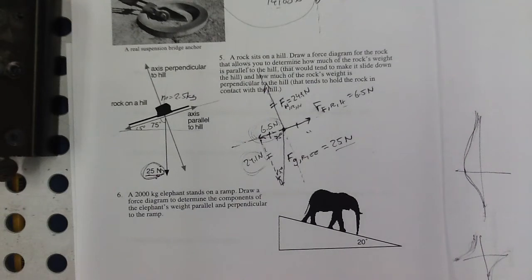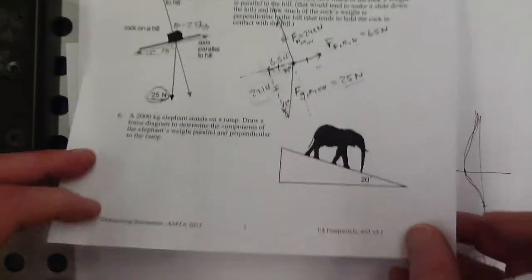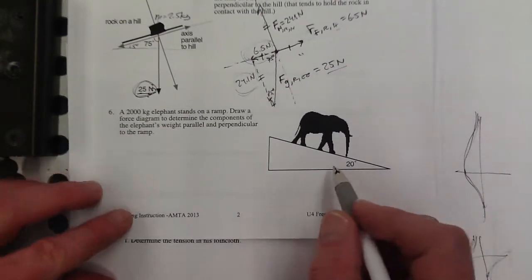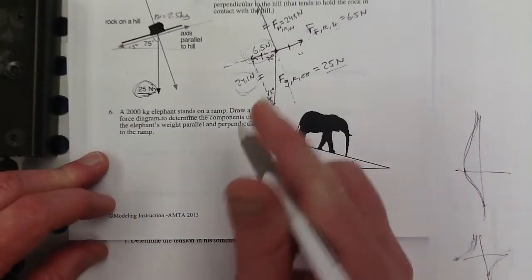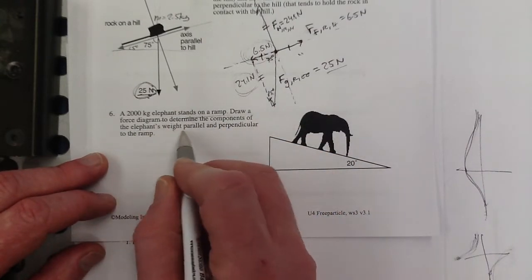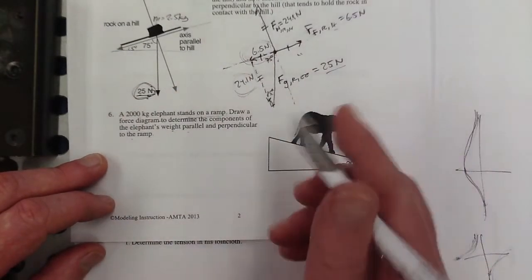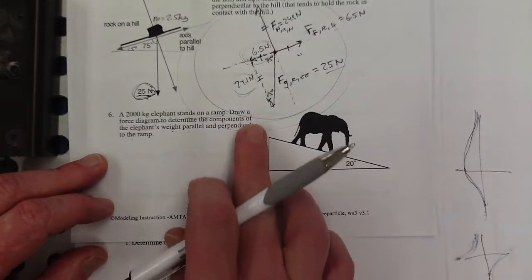Okay, this is the assignment that was called Force Diagram number 4, continued. I got an elephant standing on a ramp, of course. Draw a force diagram to determine the components of the elephant's weight parallel and perpendicular to the ramp. So just draw a force diagram.